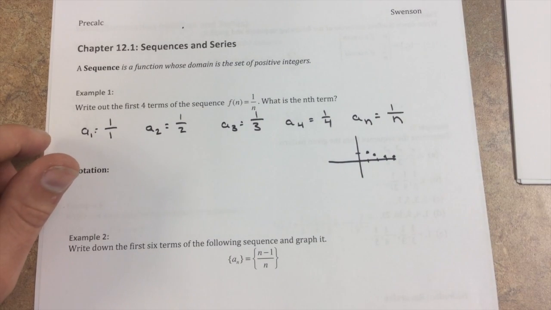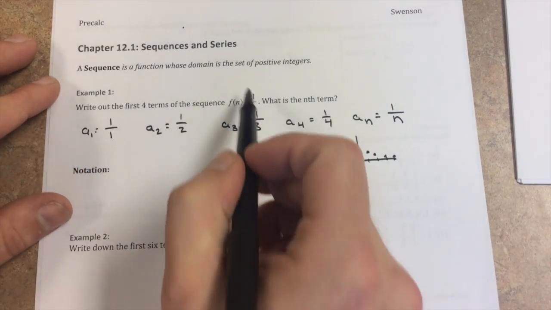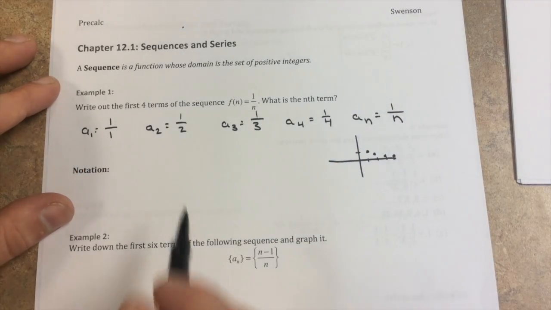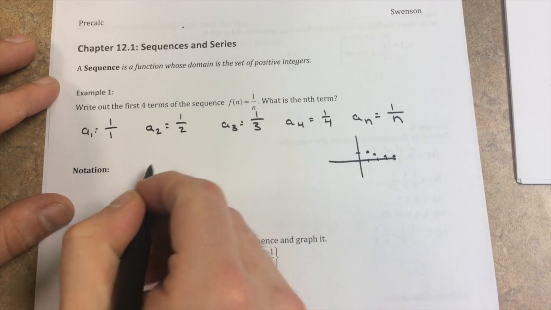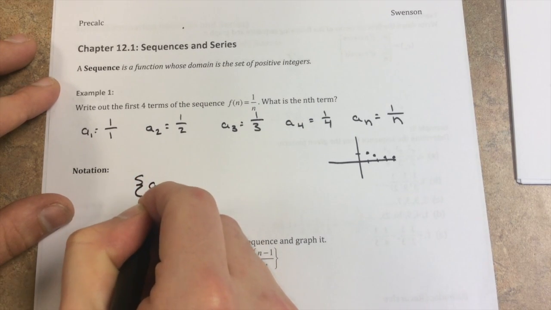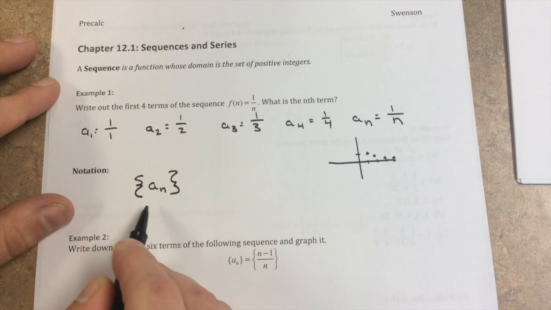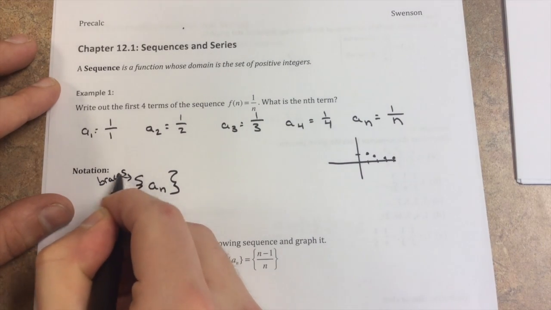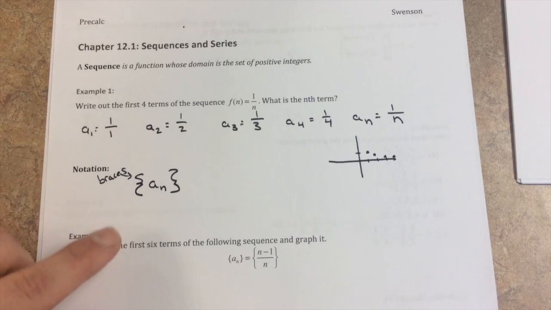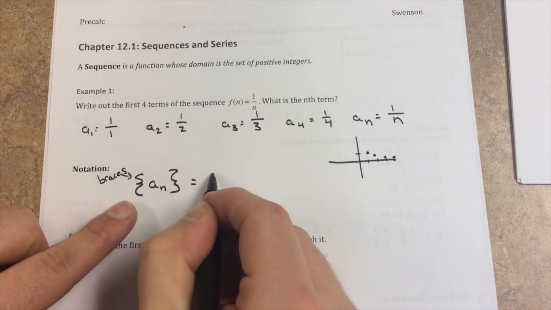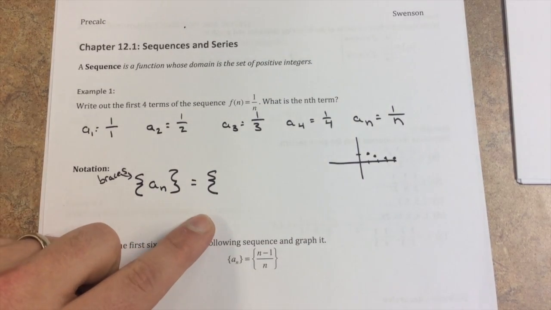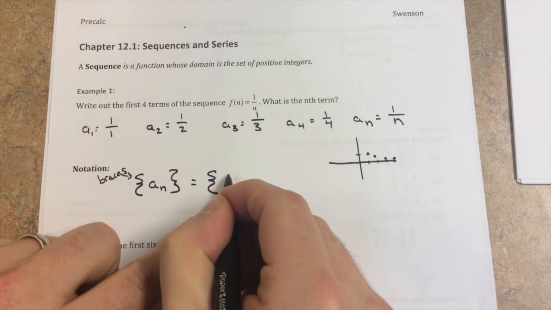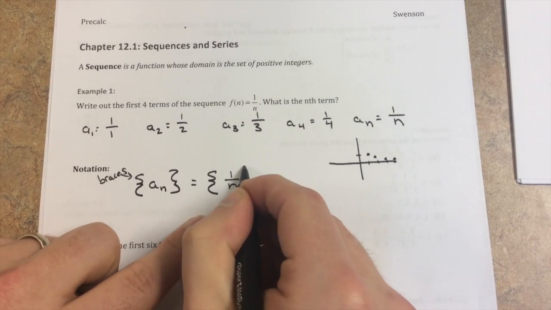So let's say we had that same function. What if we wanted to write that in a better way, not just function notation? If we're ever writing a sequence, we pull out these funky little things. These are called braces. This indicates a sequence, and we usually give the pattern that the sequence is going by. In our case for this example, that would be 1 over n.